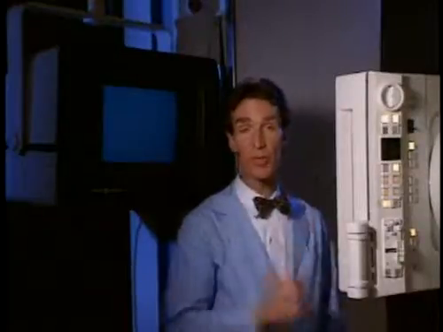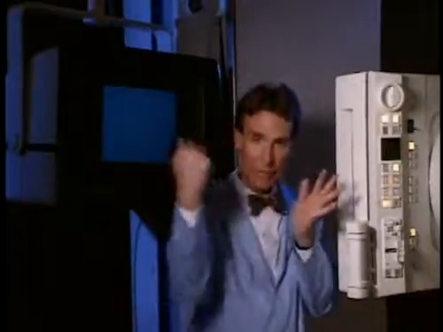This is an X-ray machine. It makes X-ray waves. Now, X-ray waves are just like light waves, only they're much closer together. They have much higher frequency. They have much higher energy. X-rays have so much energy they can go right through your skin and muscle till they hit your bones. And then look, you can see them.